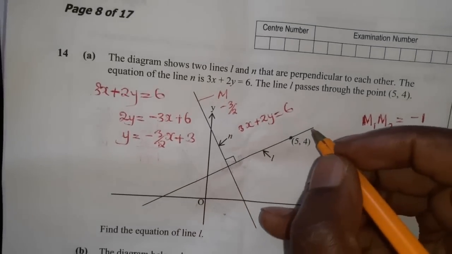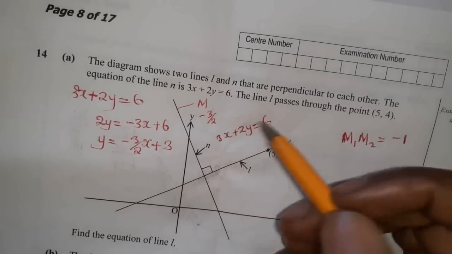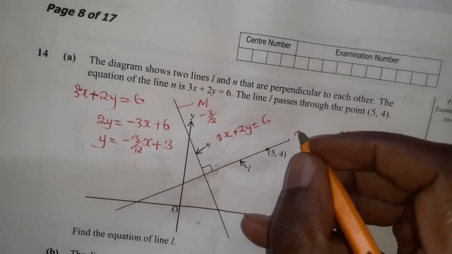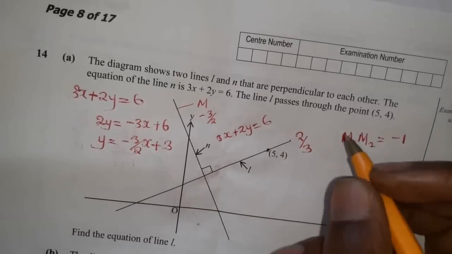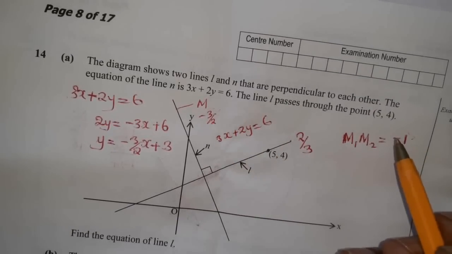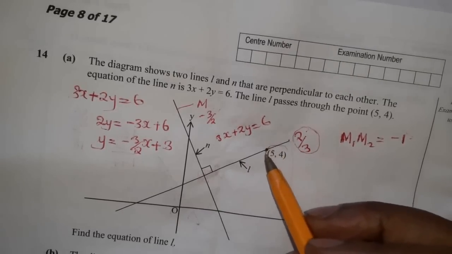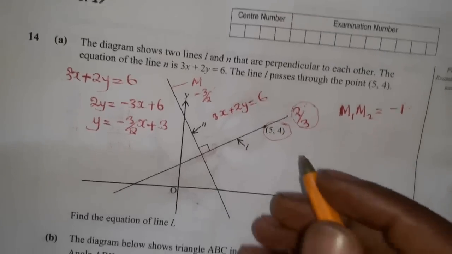So the gradient of the other line that we want is supposed to be the reciprocal of this one without the negative. So it will be 2/3. So that when we multiply this by this one, they should give us -1. So we are going to use this gradient and this point to come up with the equation of this line.